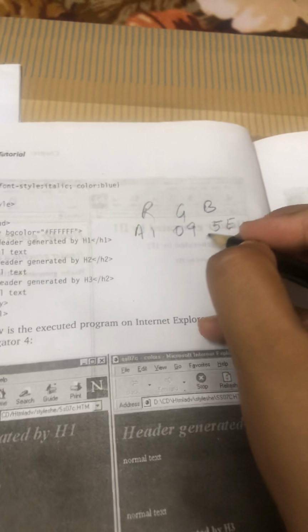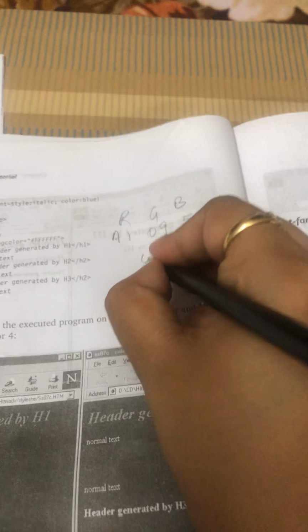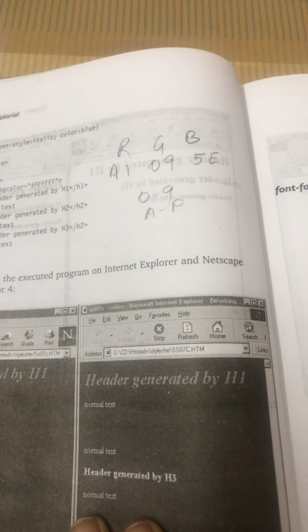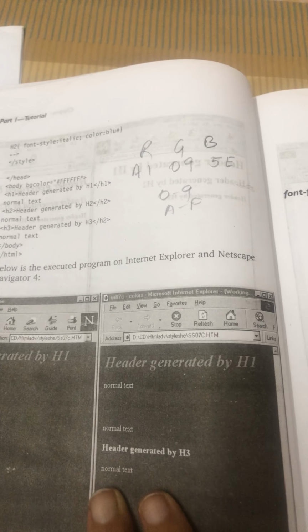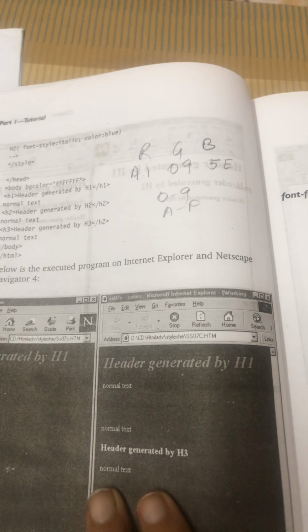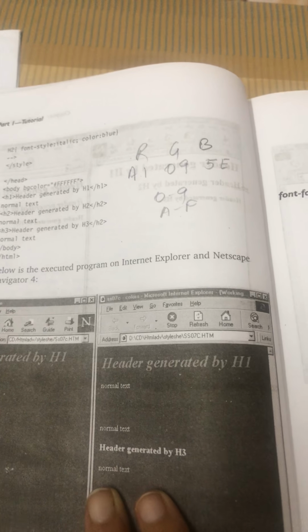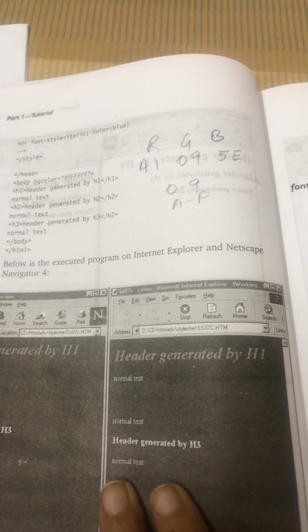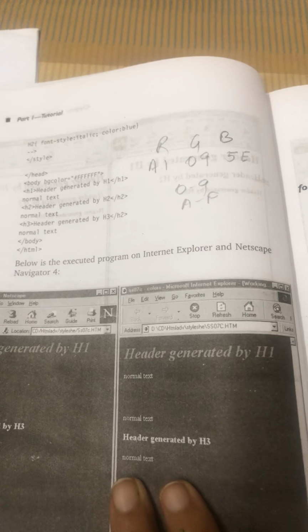Now the hexadecimal digits are from 0 to 9 and A to F. 0 to 9, as you know, are in that order only, 0 being the lowest, 9 being the highest. Then comes A to F. A is for 10, B is for 11, C is for 12, D is for 13, E is for 14, and F is for 15. That gives you an idea how much red or how much green I'm using in my web page.